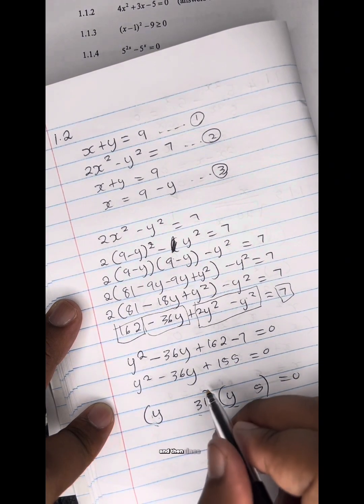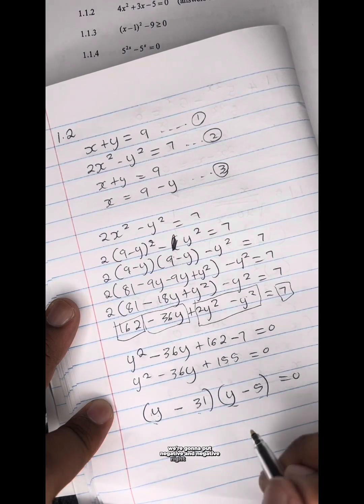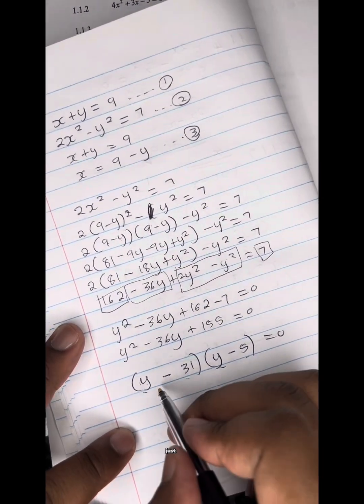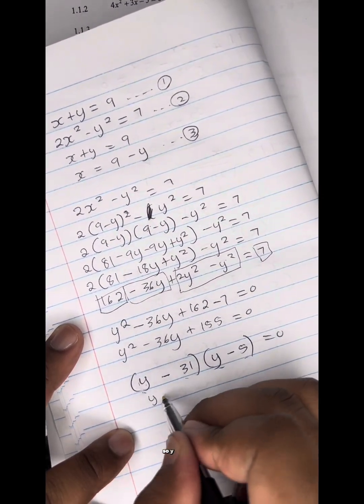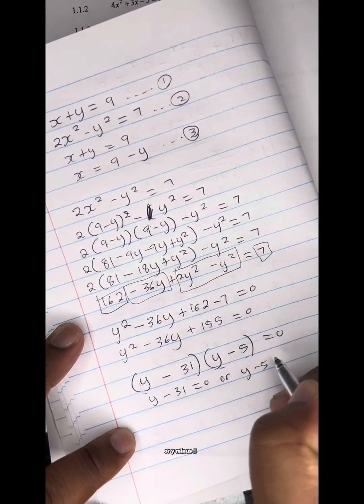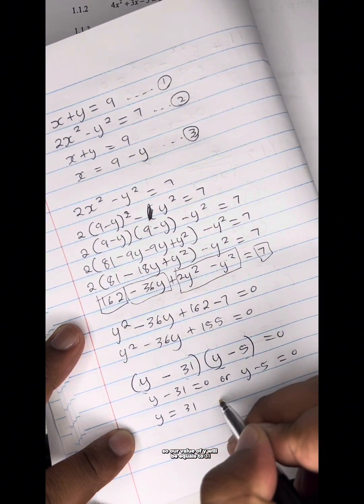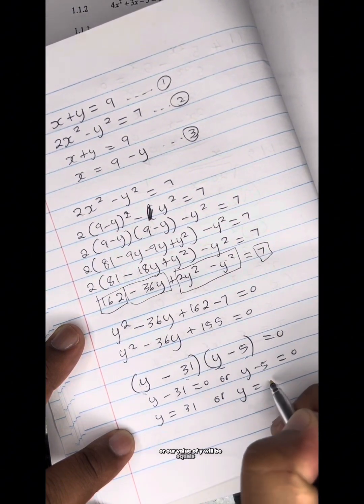And since our last number is positive, we're going to put negative and negative. And then we just equate each of these to 0. So y minus 31 equals 0, or y minus 5 equals 0. So our value of y will be 31, or our value of y will be 5.